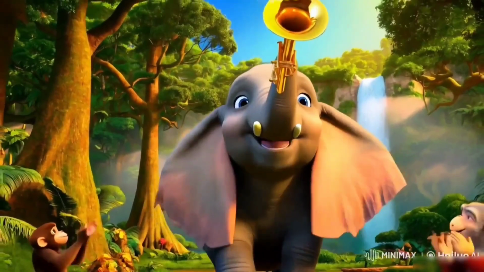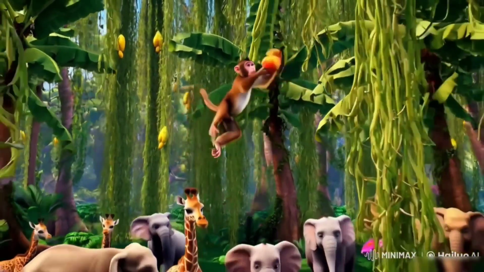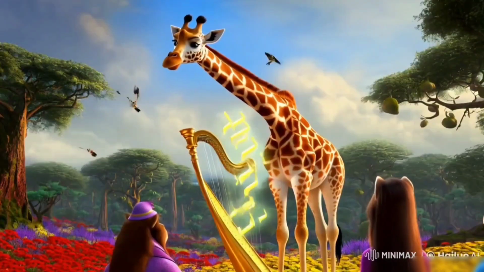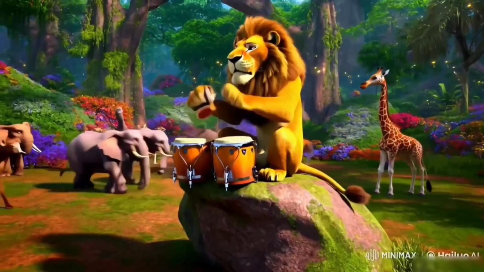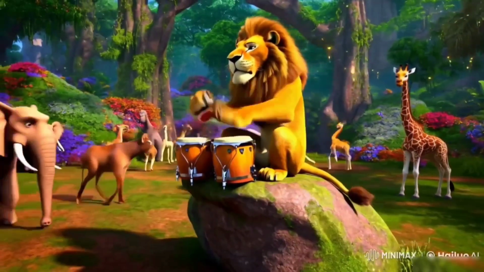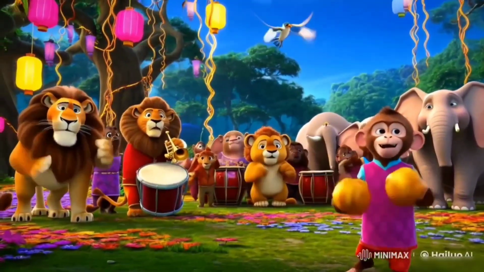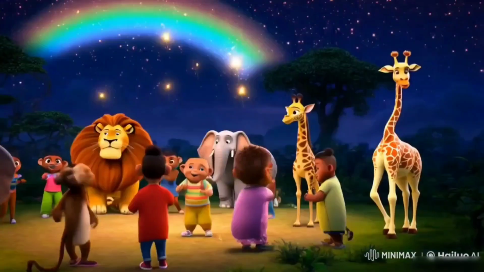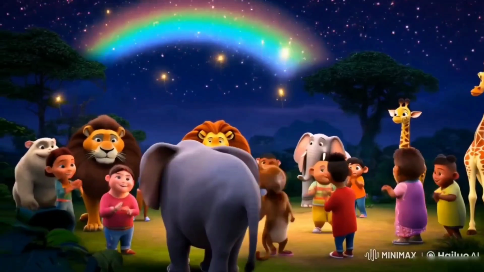Hear my tune, my trunk makes music beneath the moon. I'm Marvin the monkey, swinging so free. I play my maracas, come dance with me. I'm Gina the giraffe, reaching up high. My harp sings soft like the breeze in the sky. I'm Leo the lion, hear my roar. On the drums, I lead the score. Clap, clap, clap, and stomp, stomp, stomp. Swing your arms and do the chop. Let's move together, side to side. Feel the music far and wide. Clap your hands, stomp your feet. Feel the rhythm, catch the beat. Sing along.